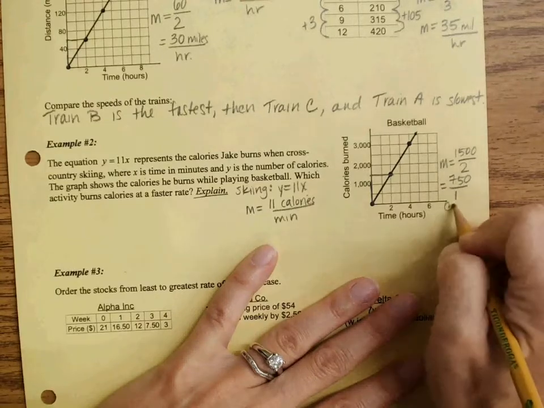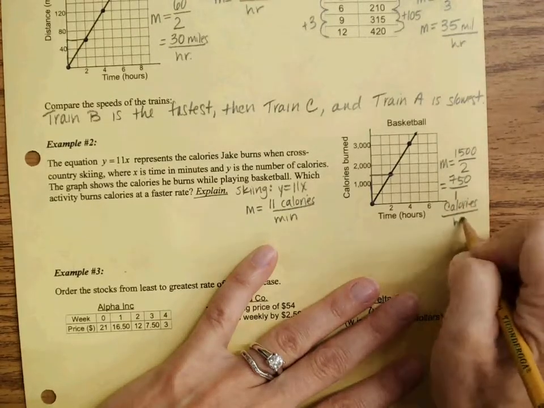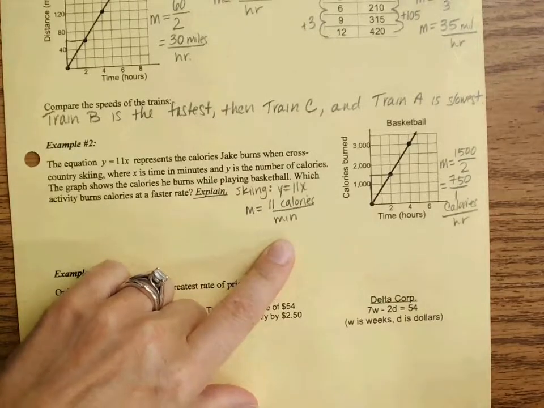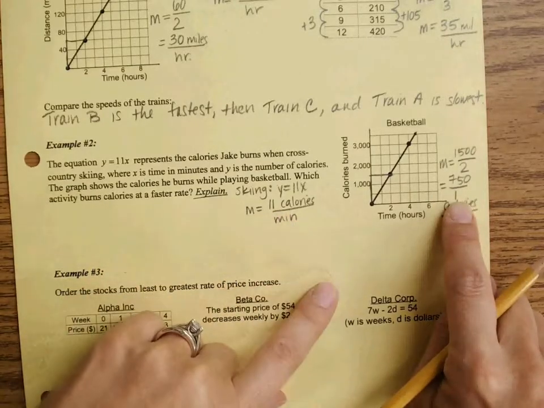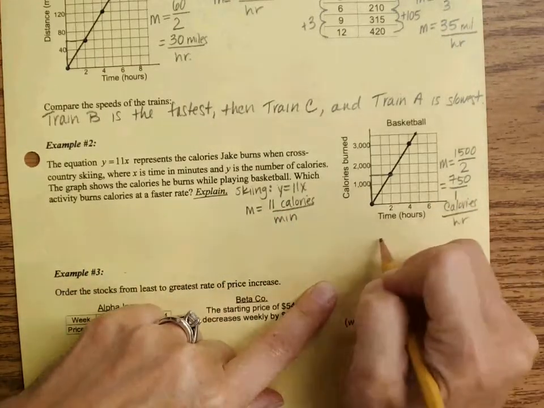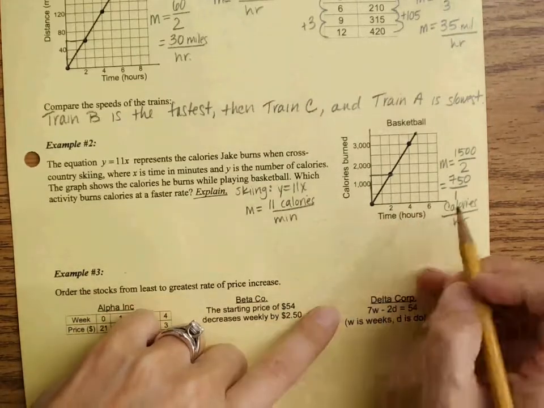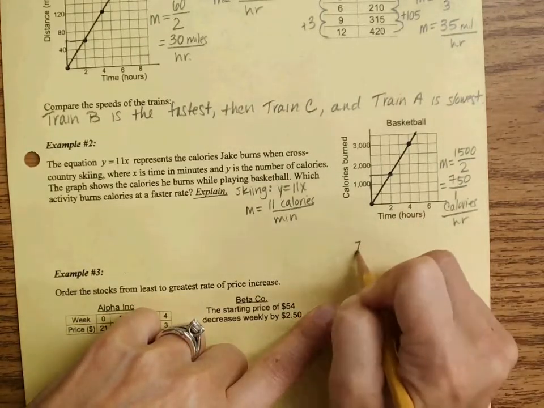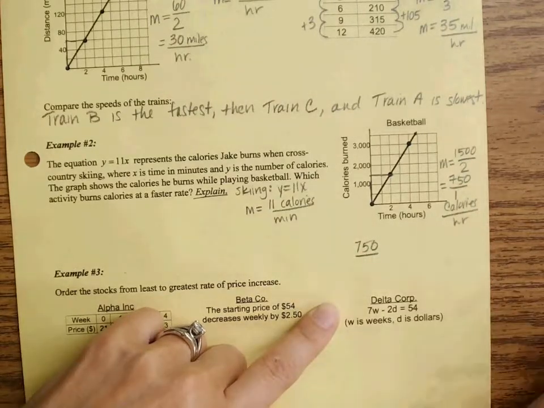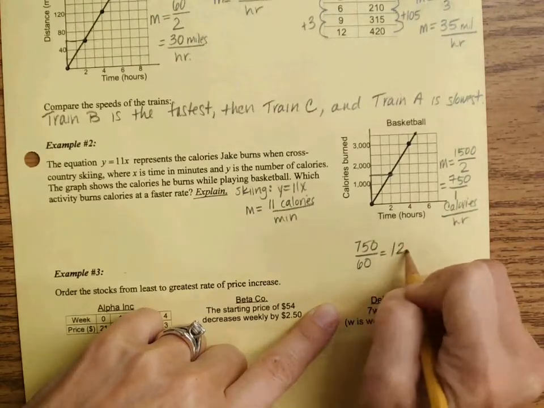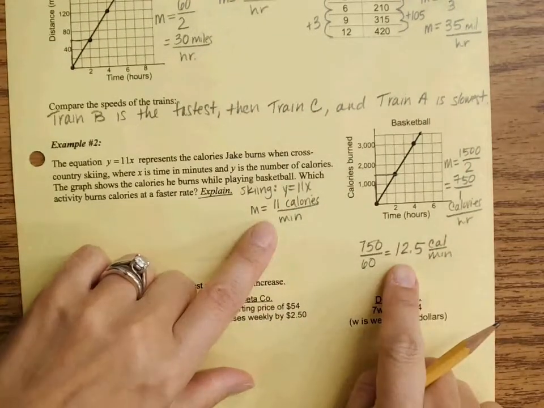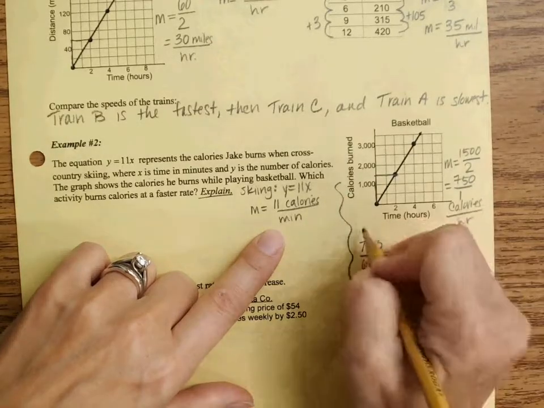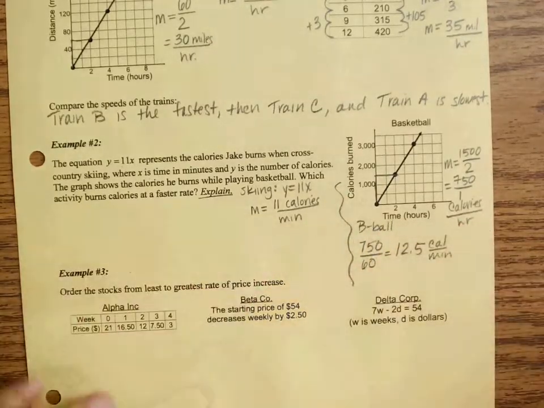But notice that this is calories per hour, when skiing was calories per minute. So before we can compare these two values, we have to convert this to minutes. Maybe I should have done my work down here, so I apologize. So if I take my 750 and divide that by 60 because there's 60 minutes in 1 hour, now I have 12.5 calories per minute. Okay, and so now I can compare the two between basketball and skiing.